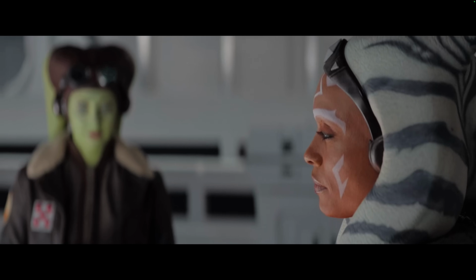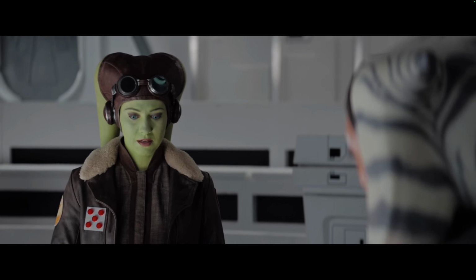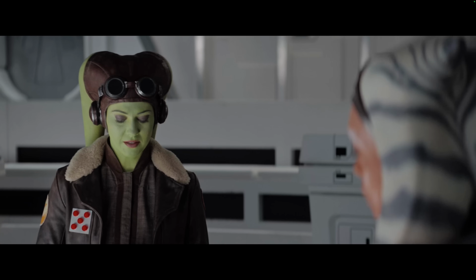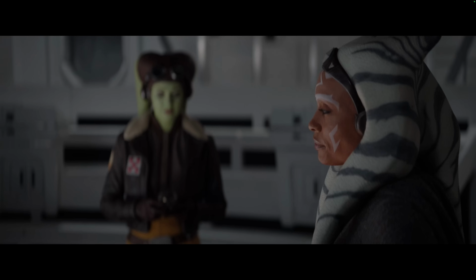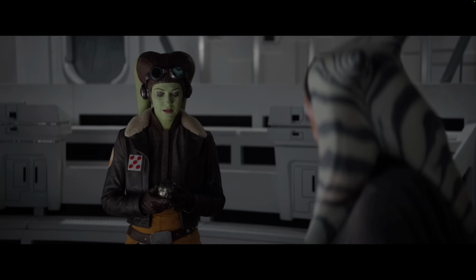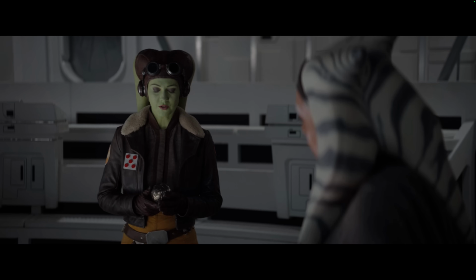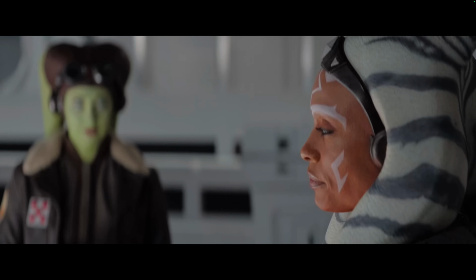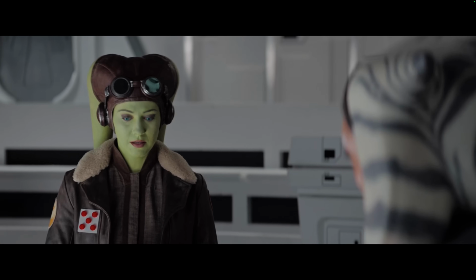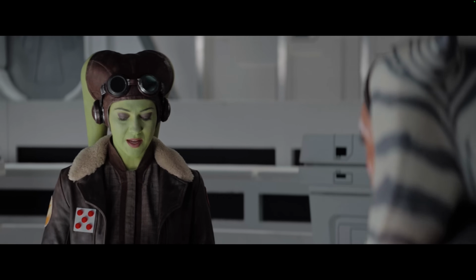I started hearing whispers of his return, which led me to Morrigan. If Thrawn survived, and this is the original. I started hearing whispers of his return, which led me to Morrigan. If Thrawn, I'll give that another go for you. I started hearing whispers of his return, which led me to Morrigan. If Thrawn survived, does that mean Ezra?